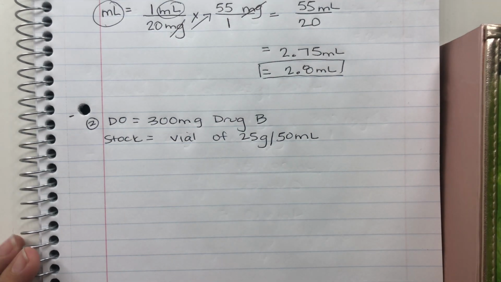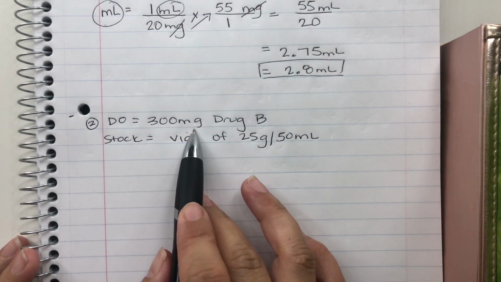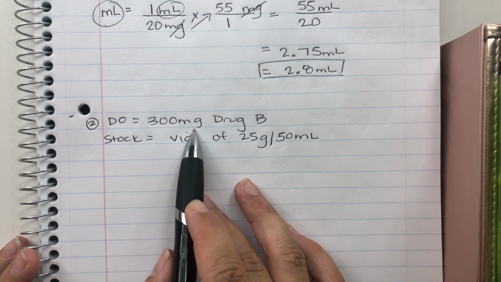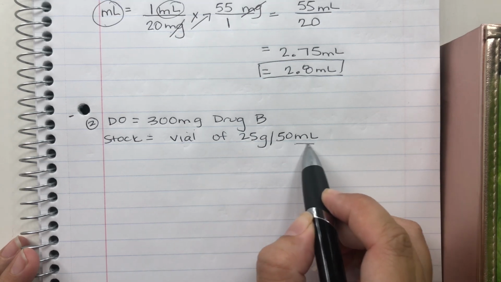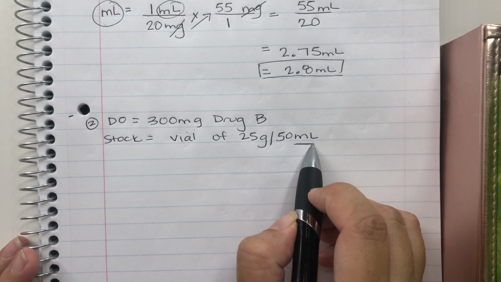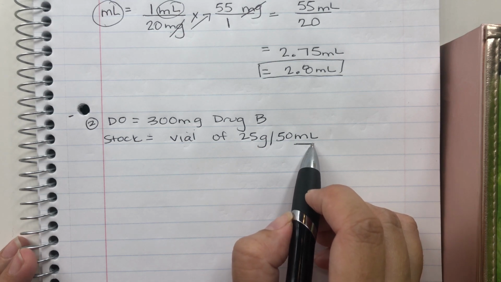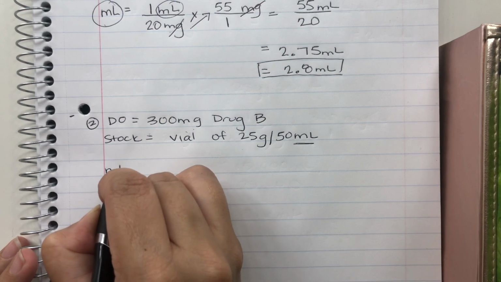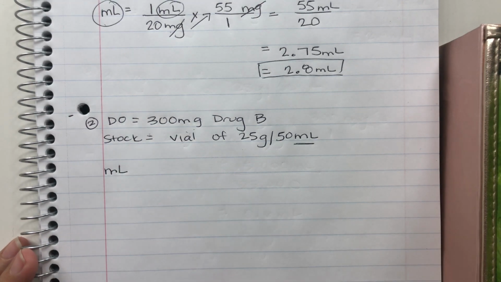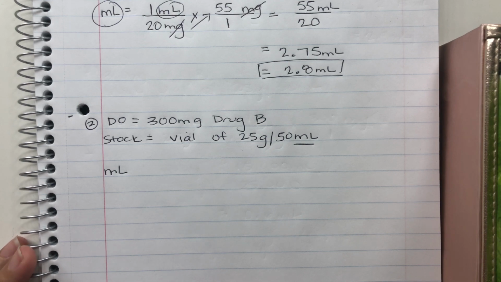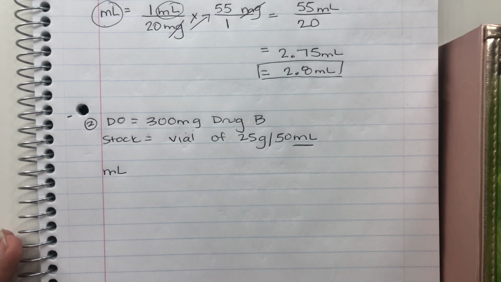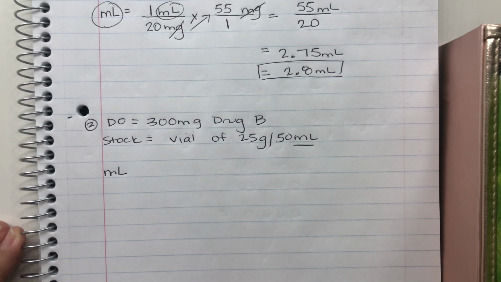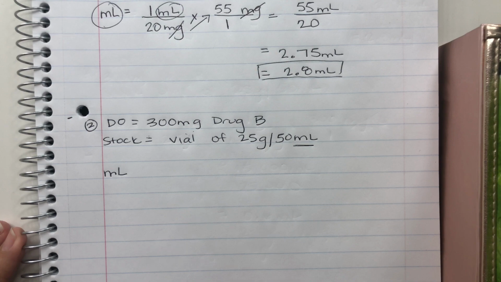Okay, so the order is 300 milligrams, but we need to find out how much to give in milliliters. That is the question, since it will be coming from a vial solution. So we need to make sure that we are looking for the correct unit. So make sure you think, okay, what is it asking? It's asking me to give 300 milligrams of a drug that is in a vial of a solution in milliliters.